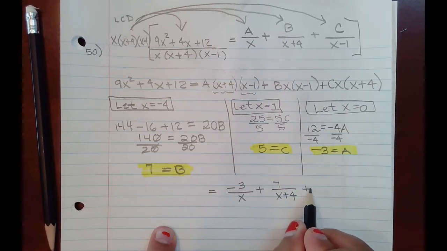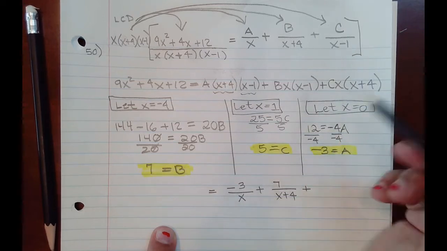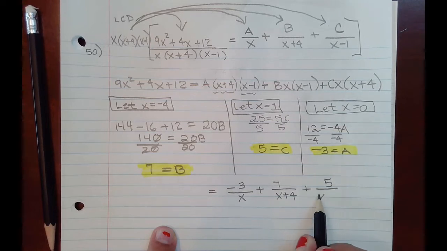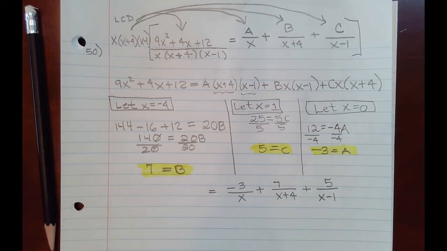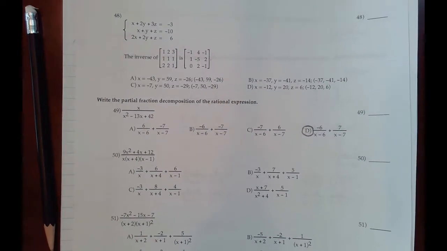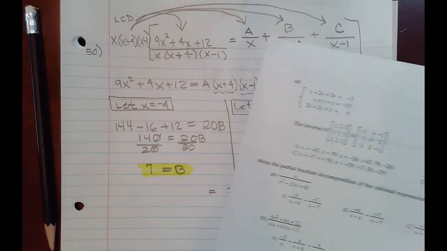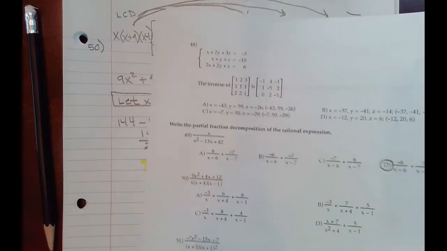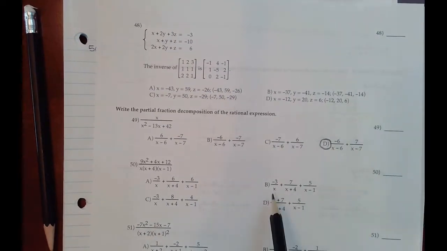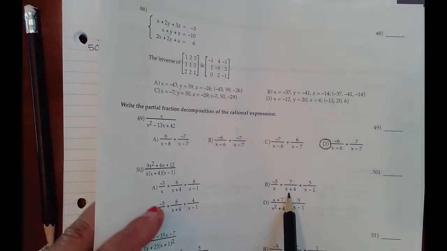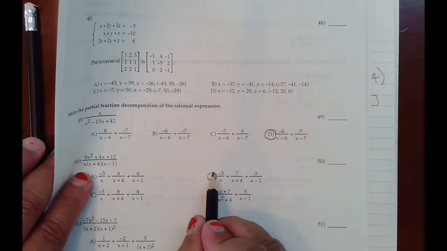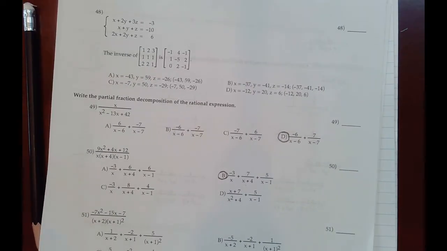Okay, next is c. That c value turned out to be 5, and that c value gets assigned to the denominator x minus 1. As far as the answers on this practice test, for number 50, these were the choices. So let's see, negative 3 goes with x, 7 goes with x plus 4, b looks pretty good, and then 5 goes with x minus 1. So it appears to be b. Let me check that out.